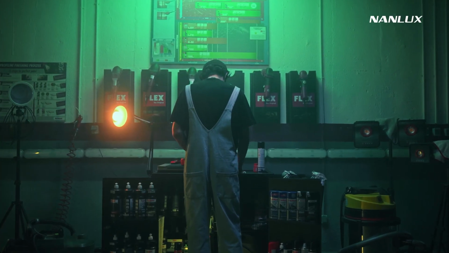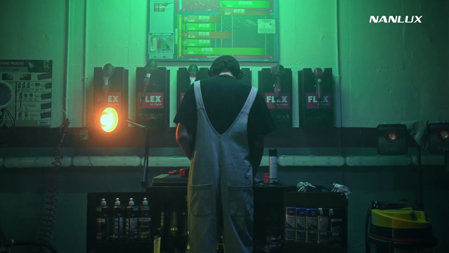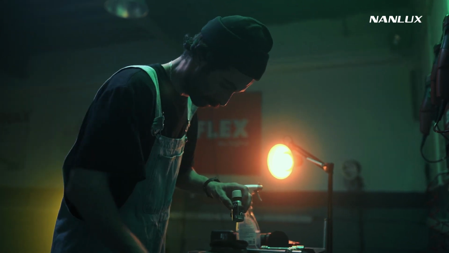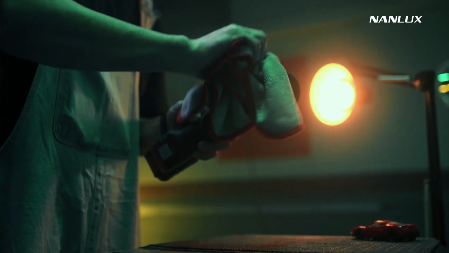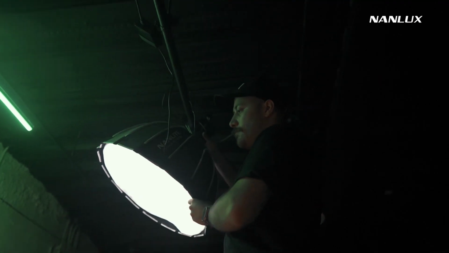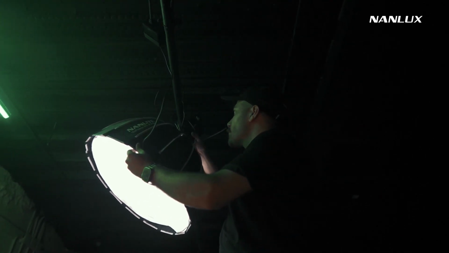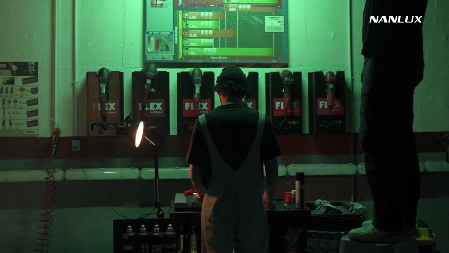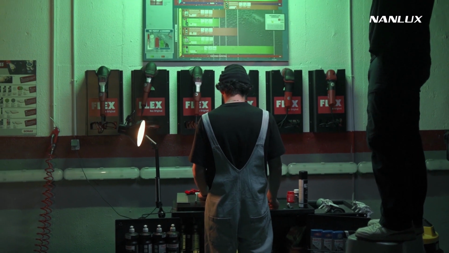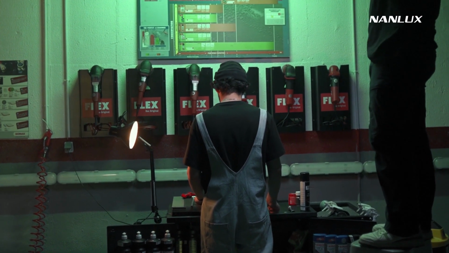Alright, it's day 2 of our shoot and the second scene. As you can see, we shot this scene inside a car garage, and I want the shots to look somewhat moody and cinematic. So I set up a Forza 60B2 on the ceiling, pointed down with a softbox attached to add some soft light on the character, and I make sure the light only hits the back of the character.